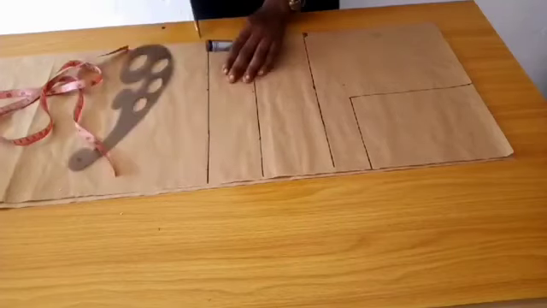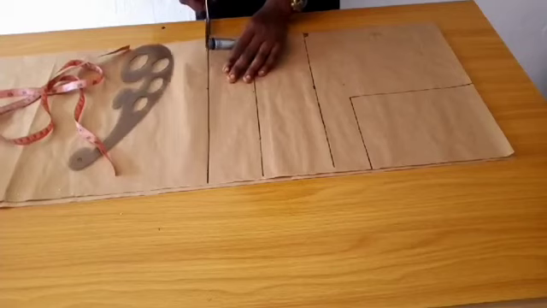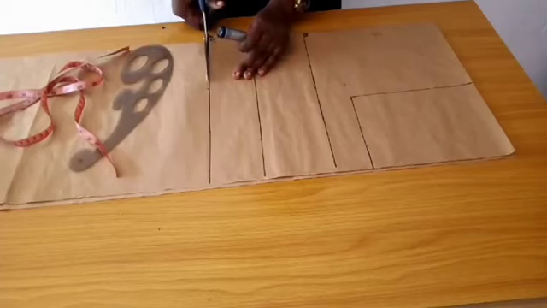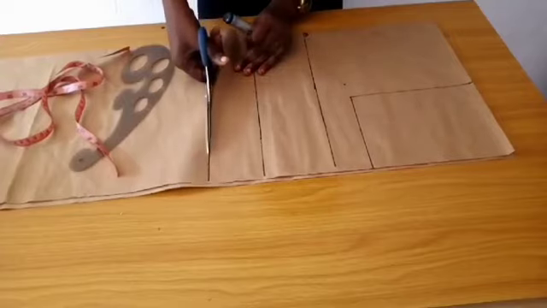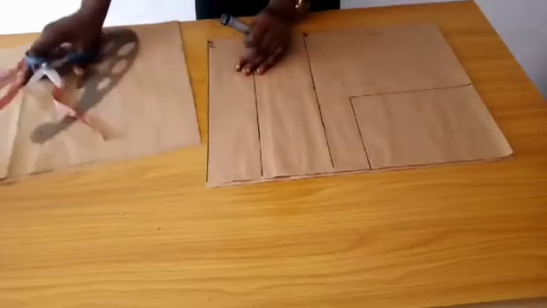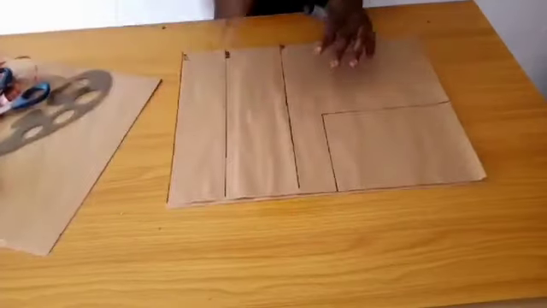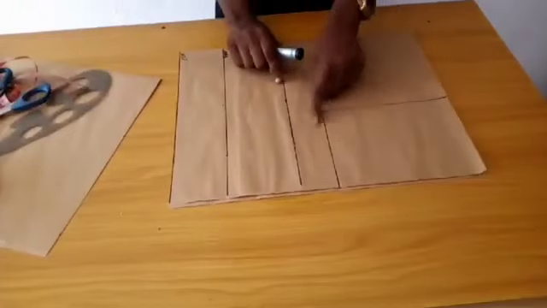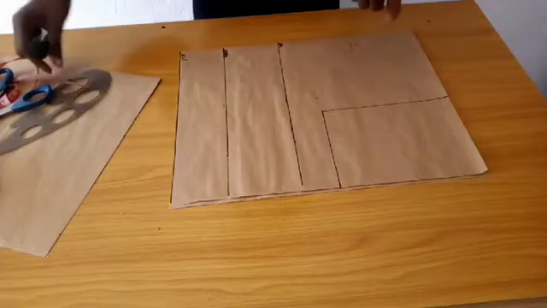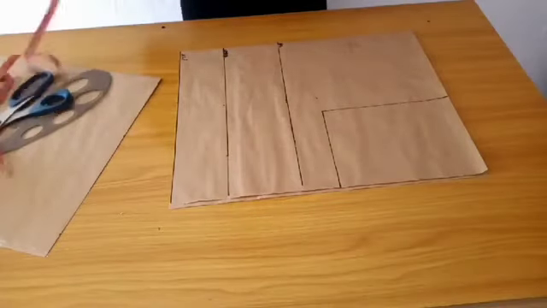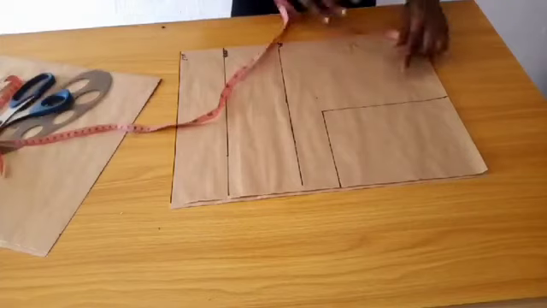So let me just cut this out. This is what we're working with. Okay, so this is what we're working with. This part is the chest line, the armhole area where we're going to input the armhole. So it's a very simple thing, and if there was a way I could actually make the tutorial for the person alone, I would have, but I thought maybe someone else might need it.